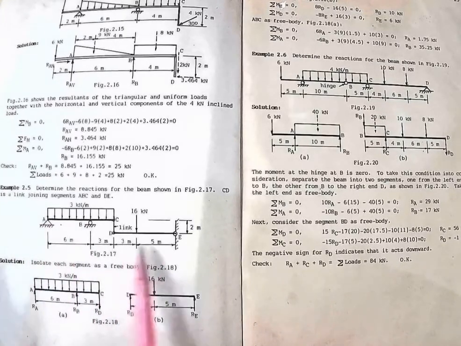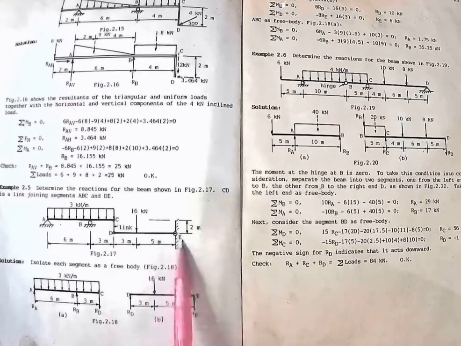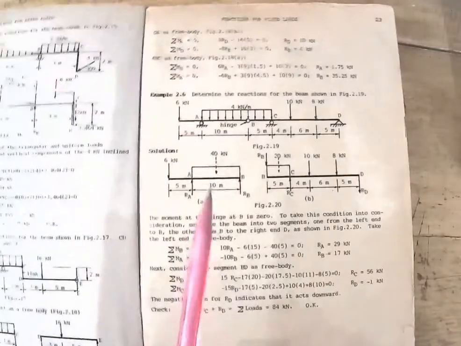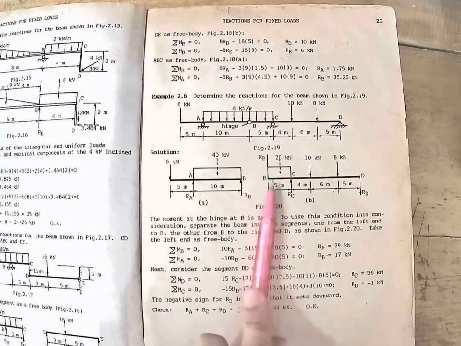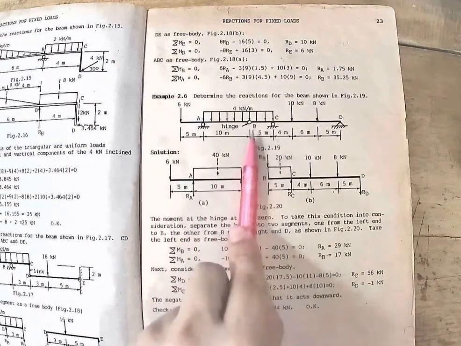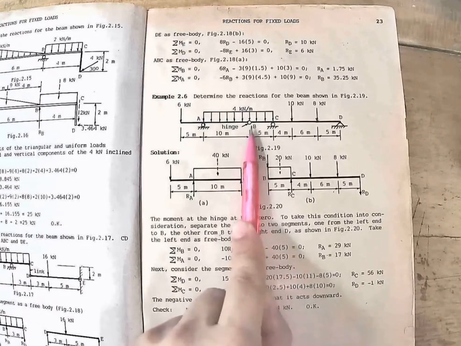Ito, dalawang support. Yan, dito naman, yung link, it acts as a support. Likewise, dito naman, yung separation niya is usually at the link or hinge.